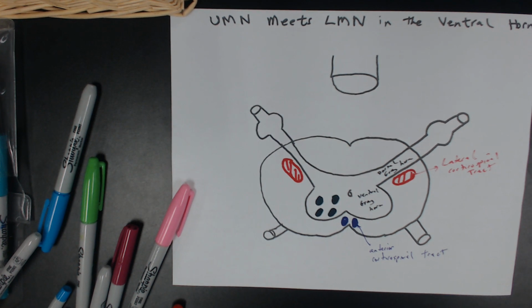And those are just my lower motor neurons. We'll label them in a minute. Okay, everybody see where we are? So that's where your alpha motor neurons, or lower motor neurons, reside in your ventral gray horn.